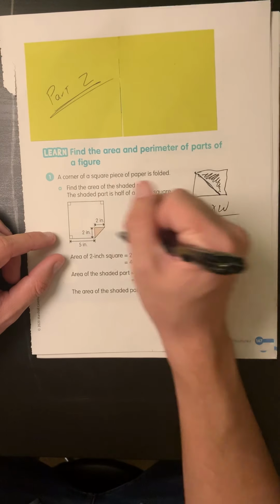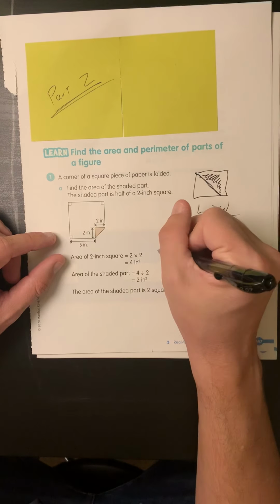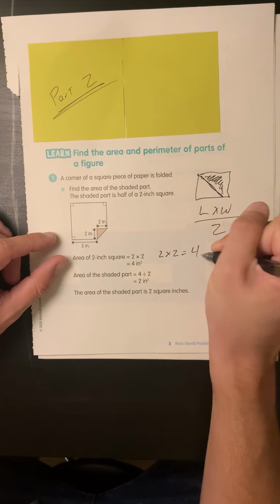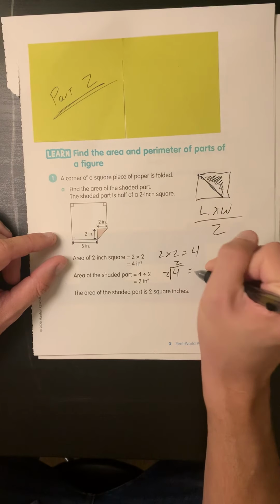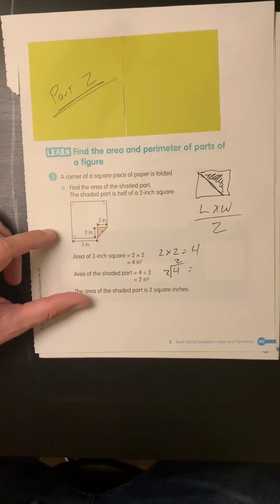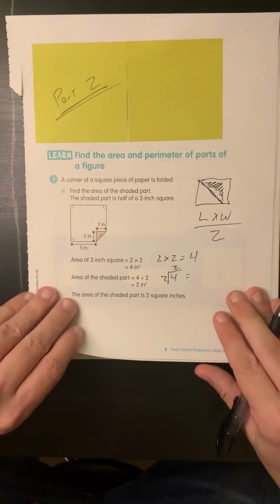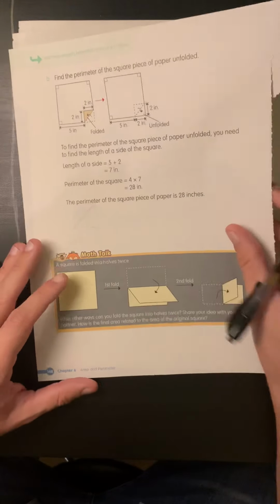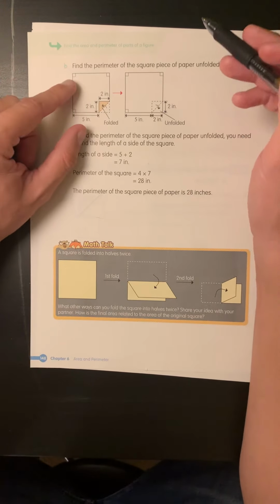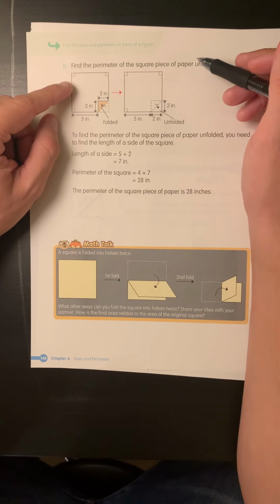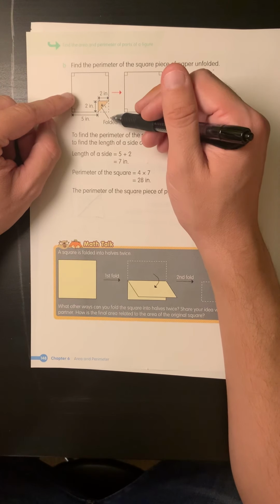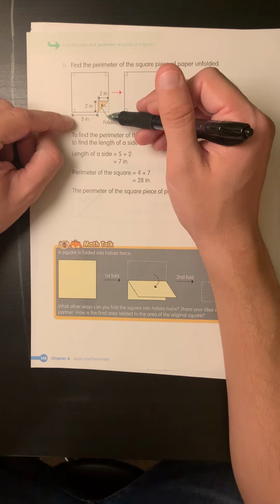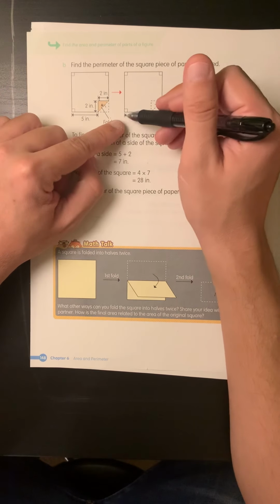So if it was a full square before we cut it in half, it would be 2 times 2, which equals 4. Then I divide 4 divided by 2, which gives me 2. So the area of the shaded part is 2 square inches. To find the perimeter of the square piece of paper unfolded, if I unfold this, it will give me a length of 2 and a length of 5.